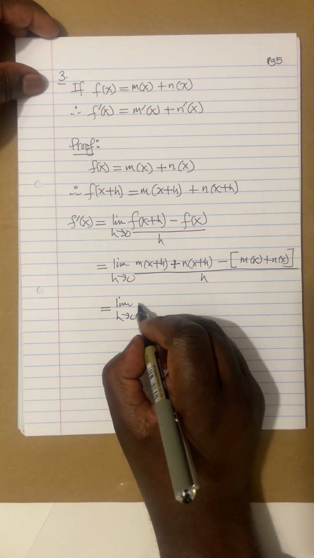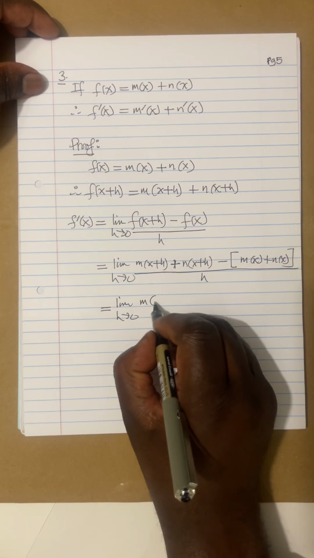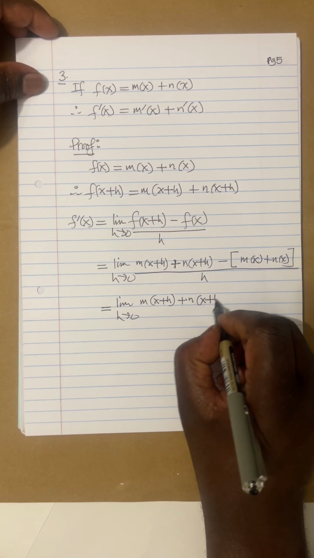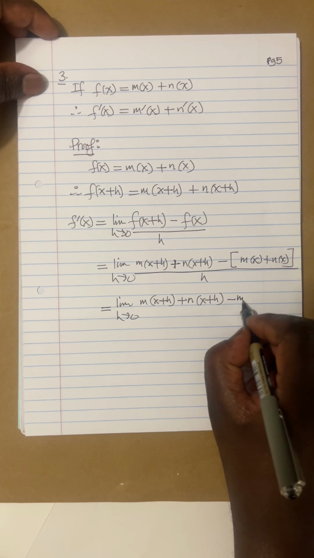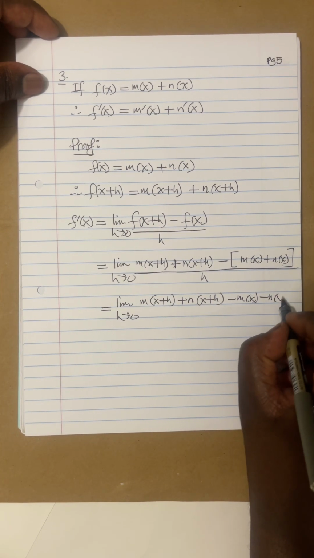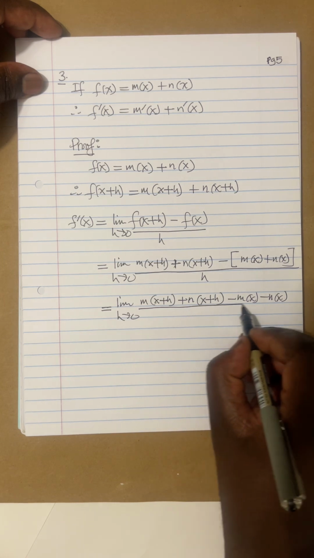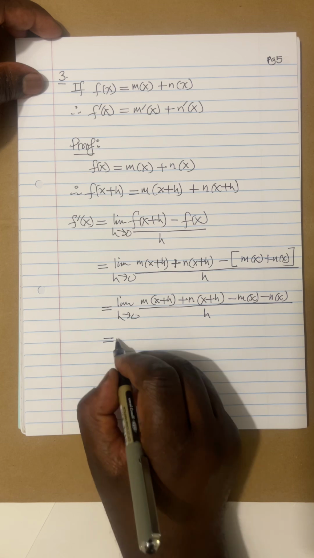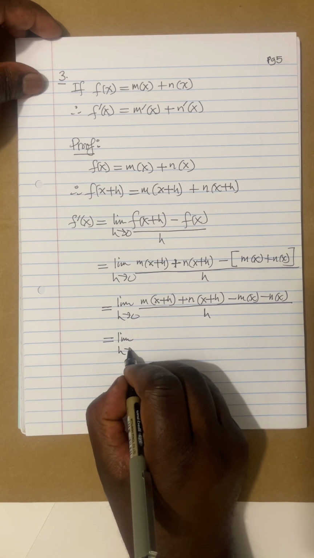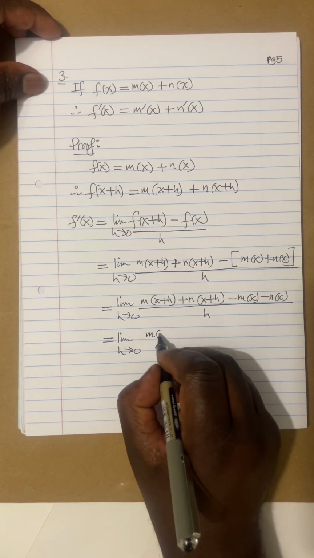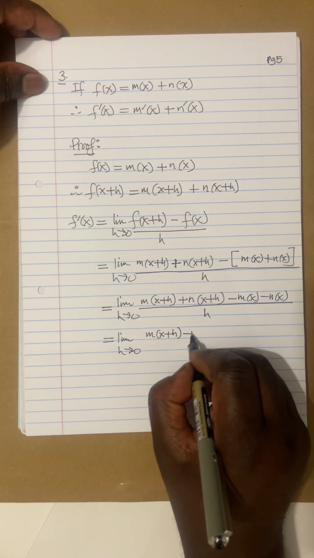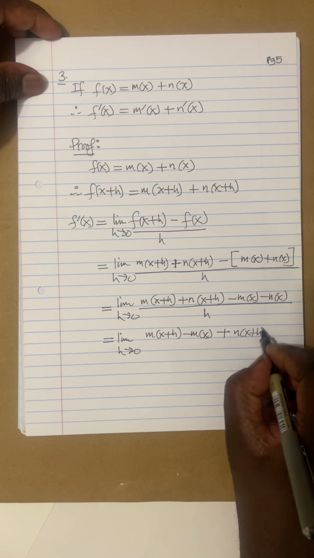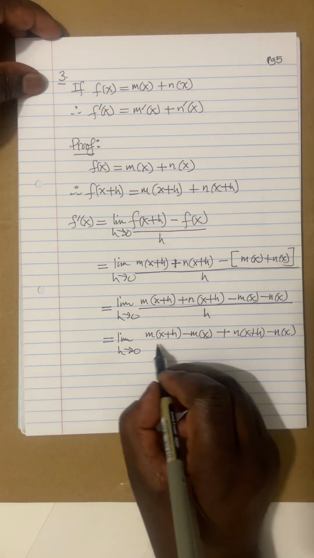This will be equal to the limit as h approaches 0. Remove the brackets there: m of x plus h plus n of x plus h, minus m of x minus n of x, all over h. Rewriting the expression in the numerator, this is the limit as h approaches 0 of m of x plus h minus m of x plus n of x plus h minus n of x, all over h.